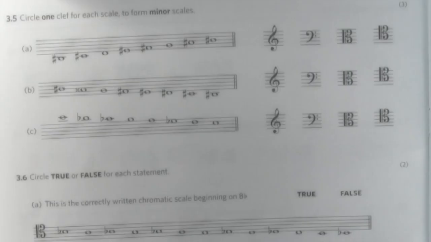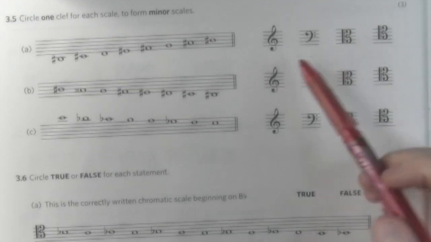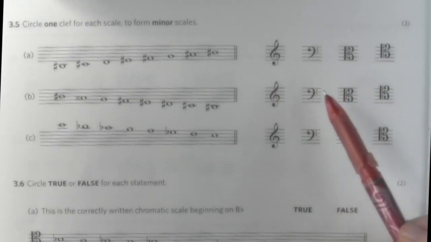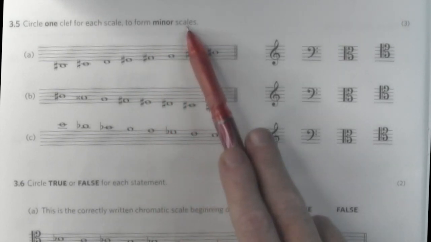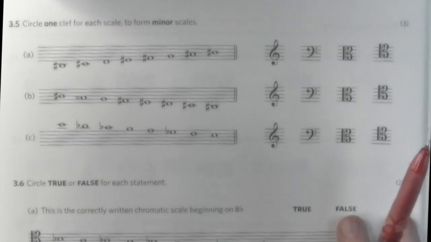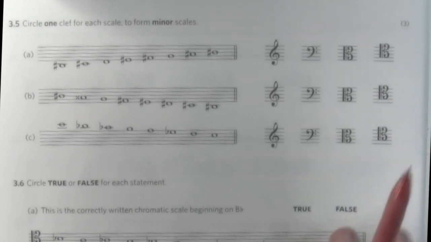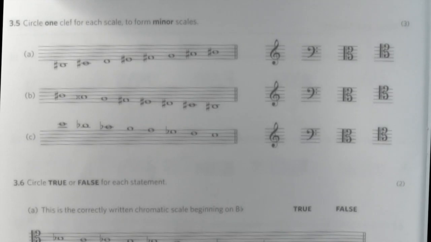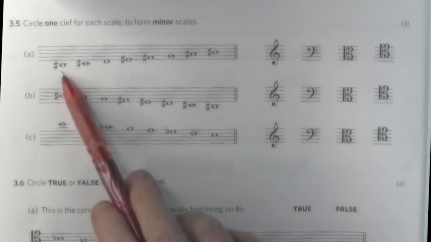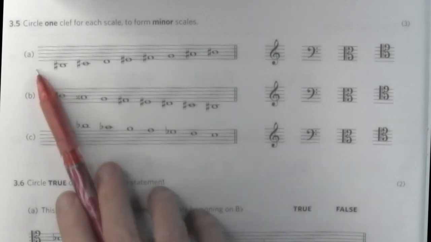Let's turn the page. This exercise number 5 asks us to circle the only clef that would make these 3 scales minor scales. So this is a little bit laborious, as I always say, but follow my steps and they will make you answer this question correctly and as quickly as possible. So let's go through them. We basically need to try clef by clef.